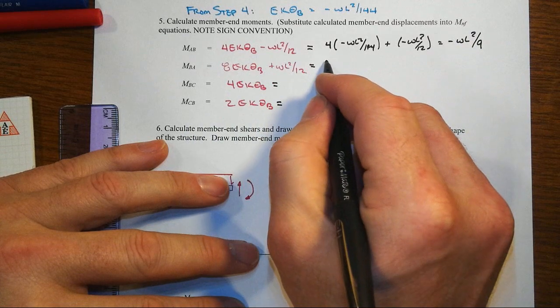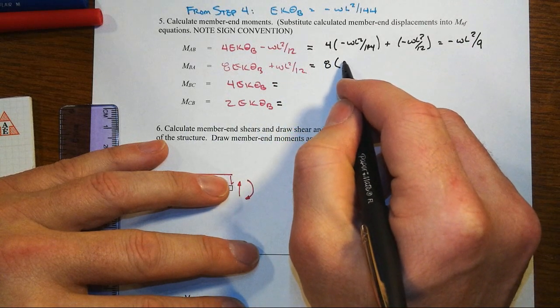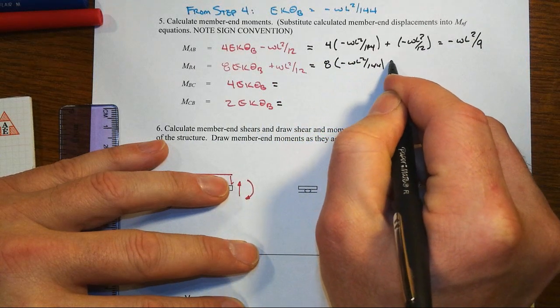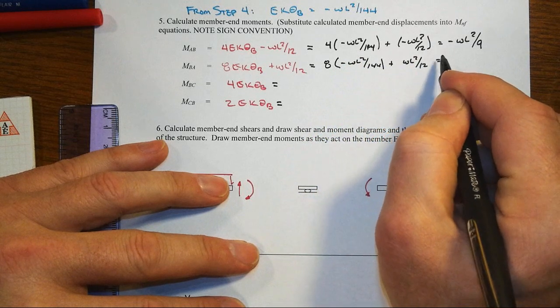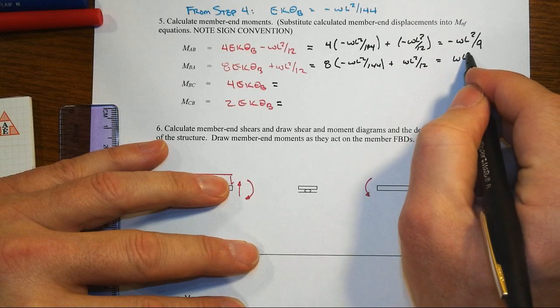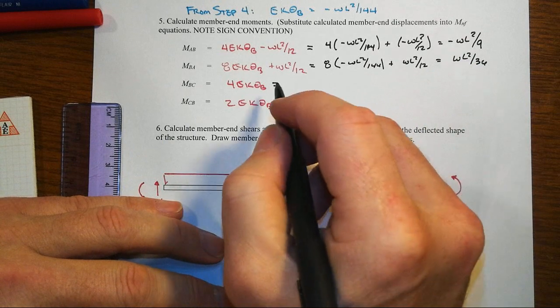And then we come in here and put in the next one for MBA, we get similar looking results, but with the change in coefficient and the change in sign on the fixed end moment term, we get a different end moment, this one being positive at WL squared over 36.